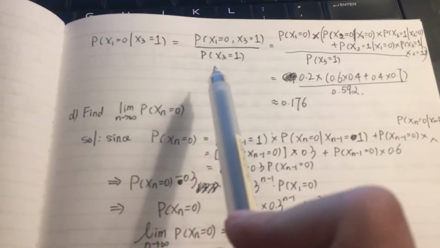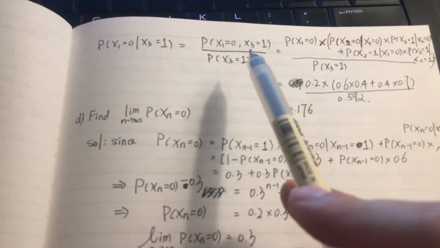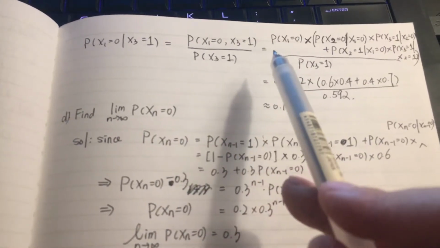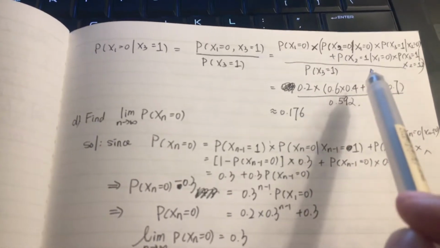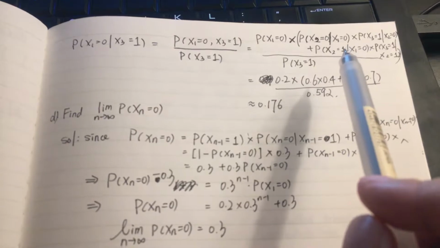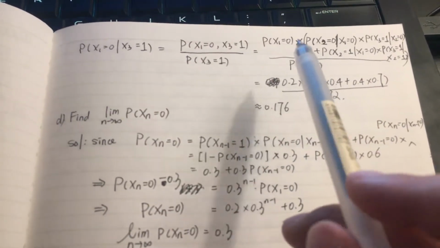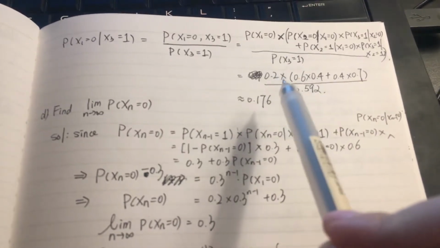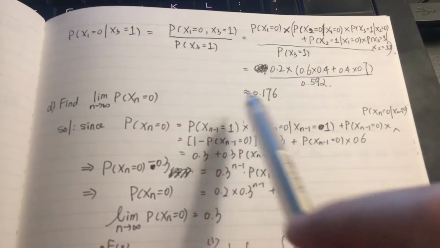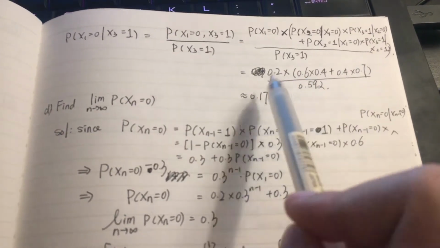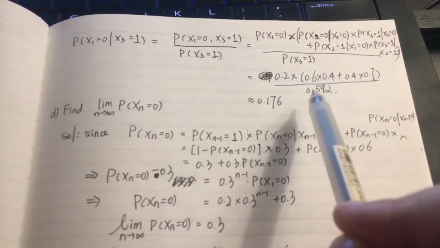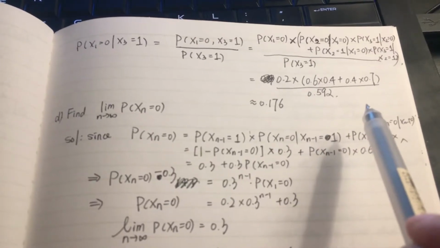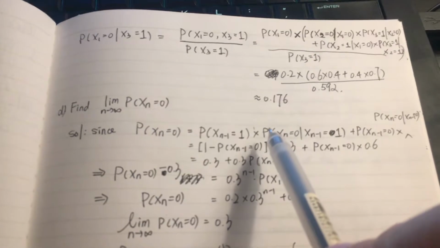On the next page, we can see that this equation is rewritten again. To find the numerator, we can write it as P(x1 = 0) multiplied by the sum of the two situations for x3 being 1, and we divide all of this by P(x3 = 1), which we just obtained in problem B. Taking all the values, it should be 0.2 multiplied by the sum of 0.6 multiplied by 0.4 plus 0.4 multiplied by 0.7, all divided by 0.592, and the result is approximately 0.176.